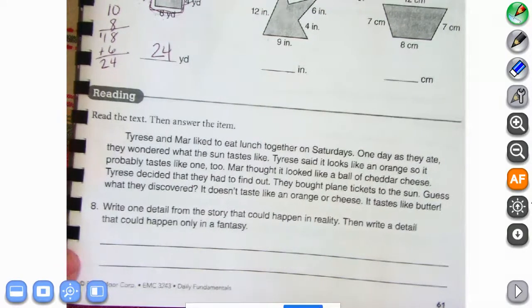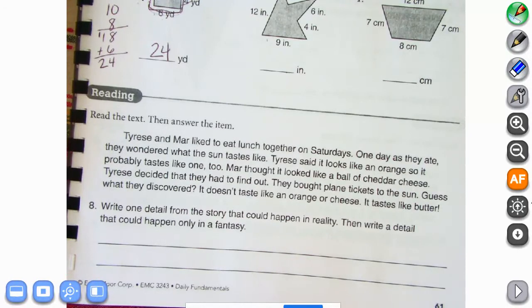All right, on the bottom it says, write one detail from the story that could happen in reality. Then write a detail that could happen only in a fantasy. Tyrese and Mar liked to eat lunch together on Saturdays. One day as they ate, they wondered what the sun tastes like. Tyrese said it looks like an orange, so it probably tastes like one too. Mar thought it looked like a ball of cheddar cheese. Tyrese decided that they had to find out.